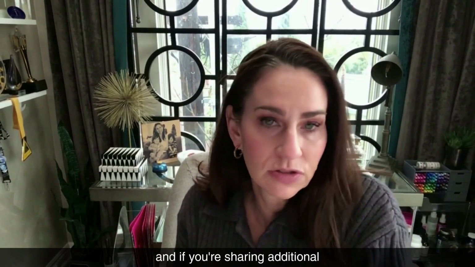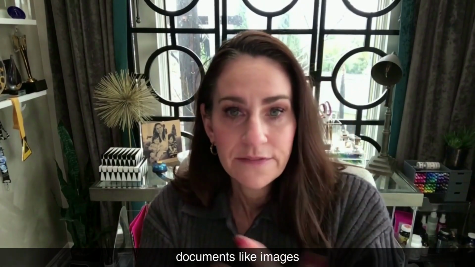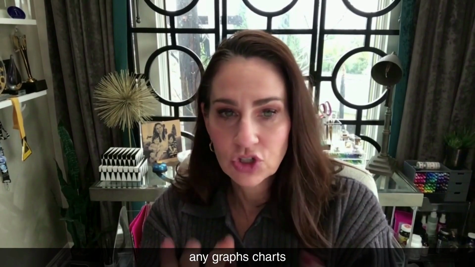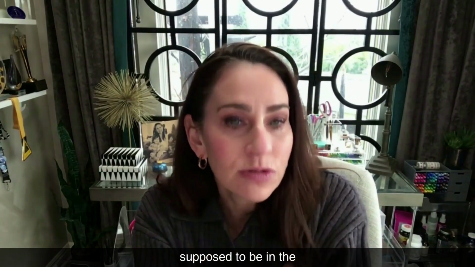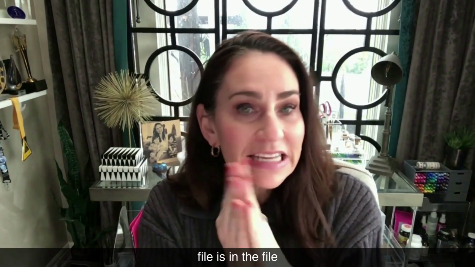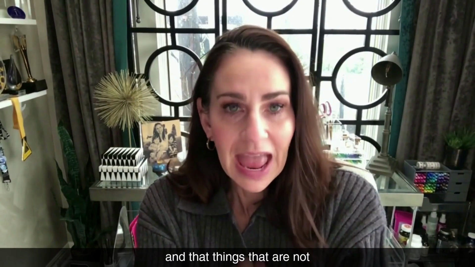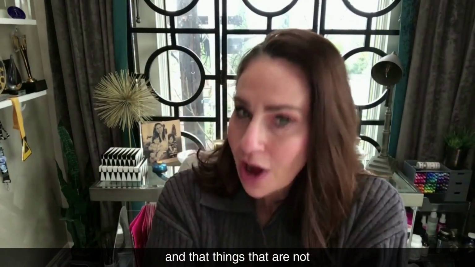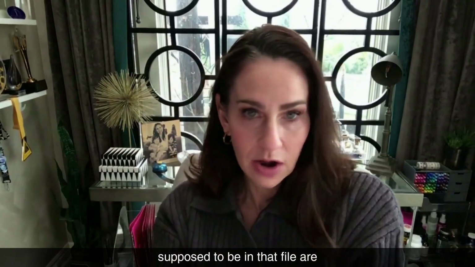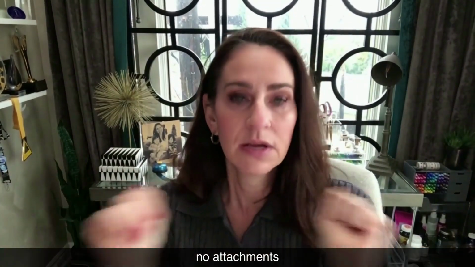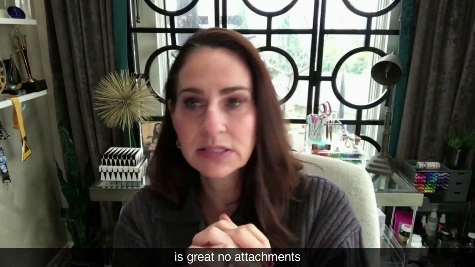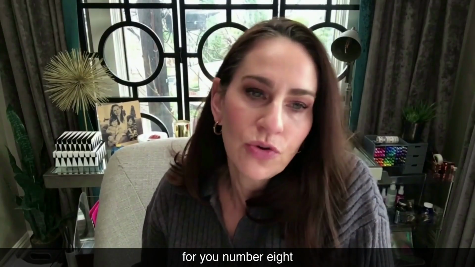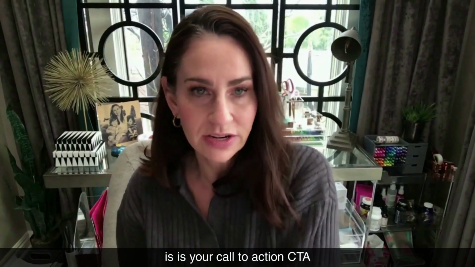And if you're sharing additional documents like images, videos, any graphs, charts, anything like that in a Dropbox or Google Drive, make sure everything that's supposed to be in the file is in the file, and that things that are not supposed to be in that file are not in the file. Remember, no attachments. A link to all of your documents is great. No attachments.